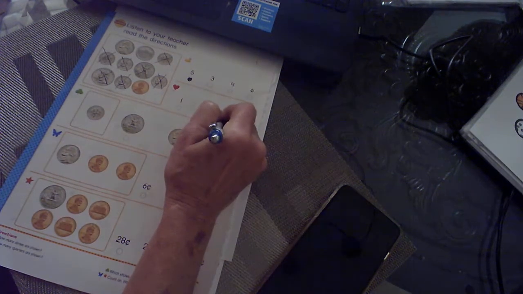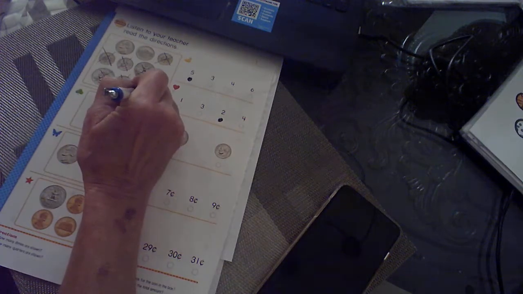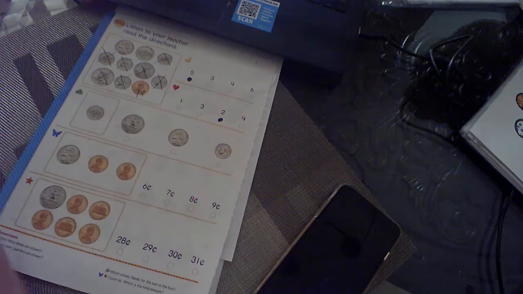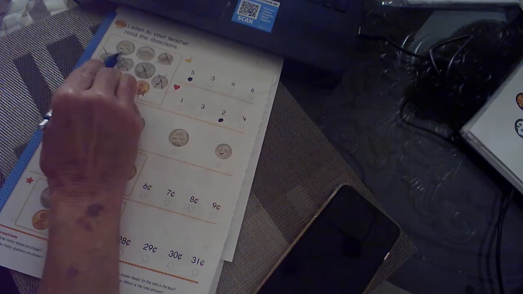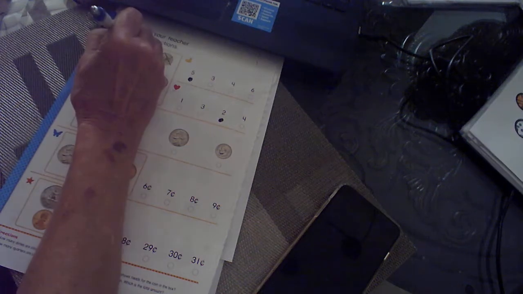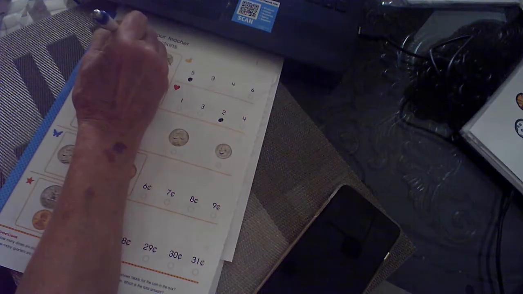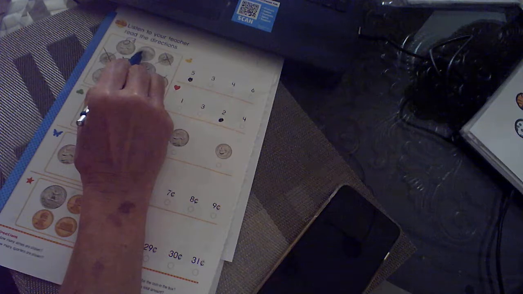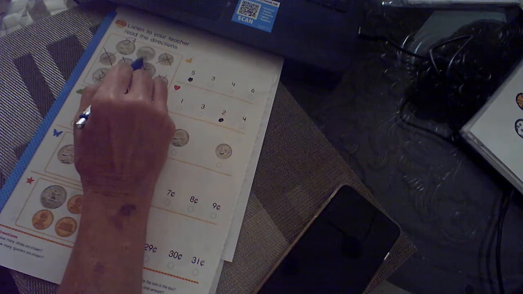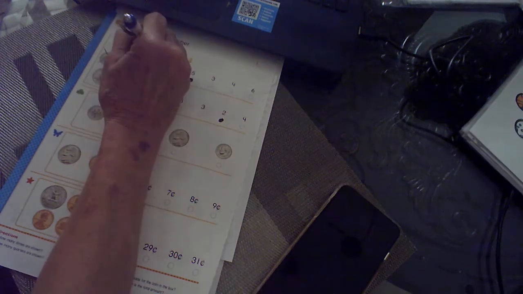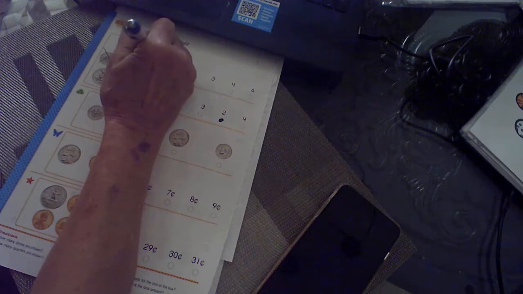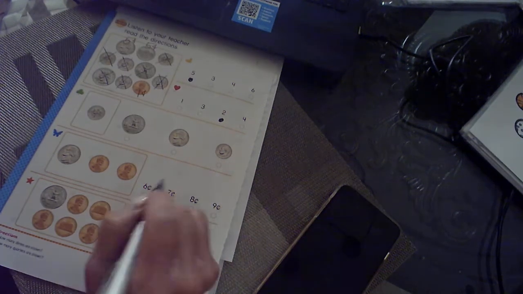Let's see if we can name what the other coins are. What is this one? Yes, that's correct. That's a penny. What about this one? That's Thomas Jefferson, so that's 5 cents. And there's Thomas Jefferson's home on the back of that one, so that's 5 cents. Very good, boys and girls.